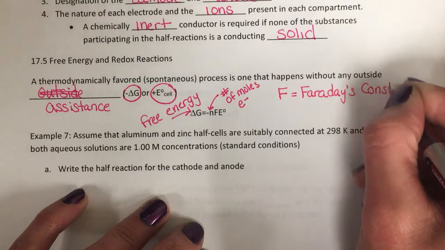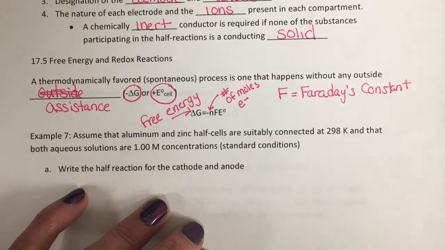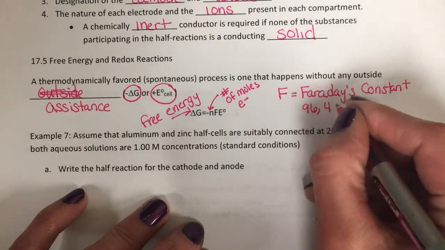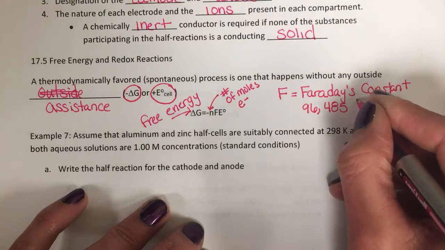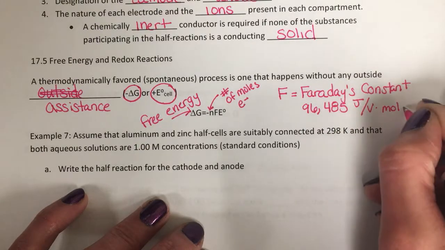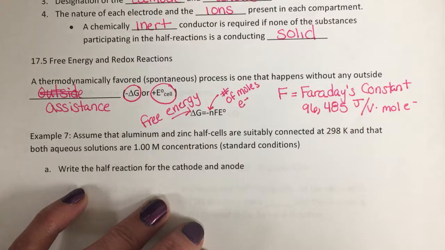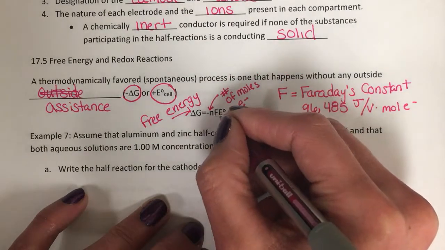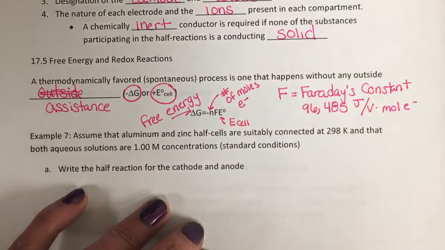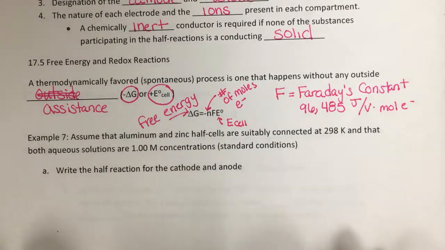constant. It is 96,485 joules over volts times moles of electrons. And E is my E cell. It's what I calculate for my voltage, my cathode minus my anode. So here's the way it works.